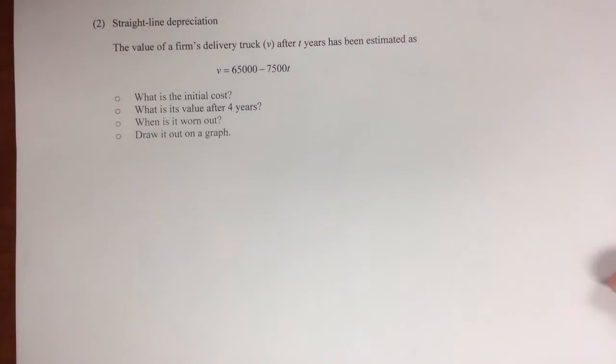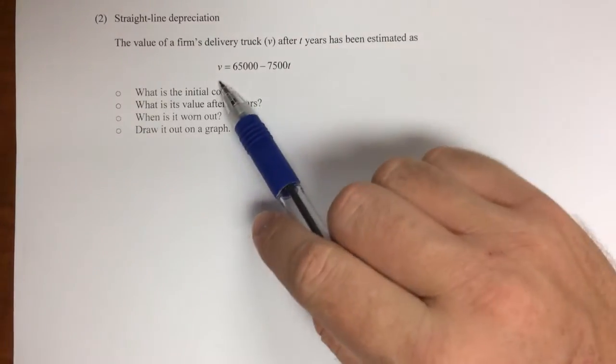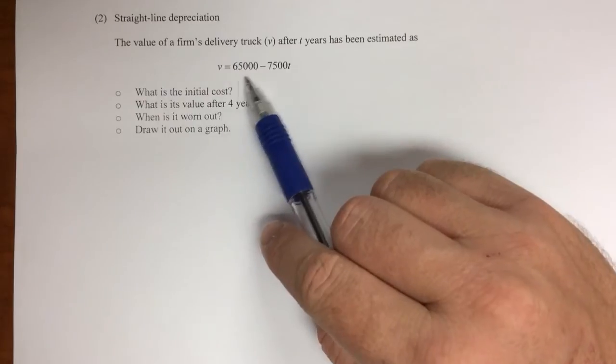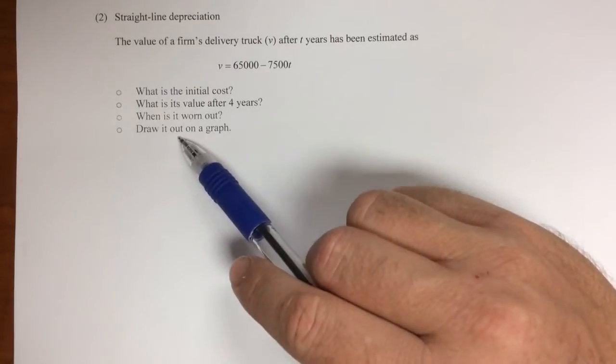So in this example, we want to look at an example of straight line depreciation. The principle we want to focus on is to just look at the function with a variable. Here our function is the value of a firm's delivery truck, and the variable is t, representing years. It's been estimated that the value of the delivery truck is equal to 65,000 minus 7,500t. And here are the questions we want to answer.